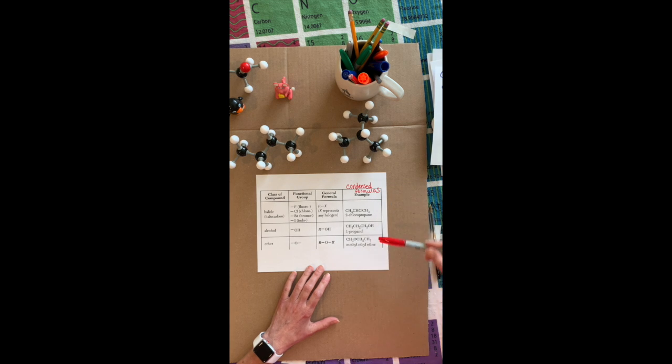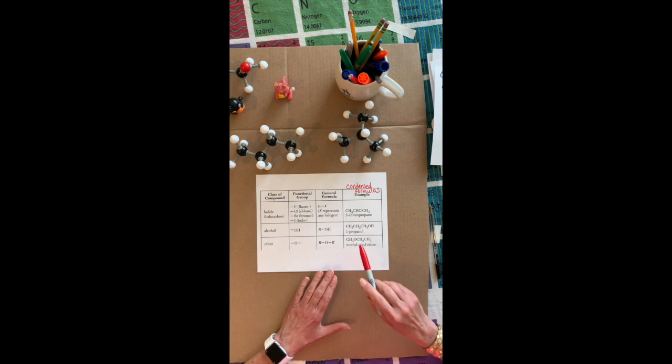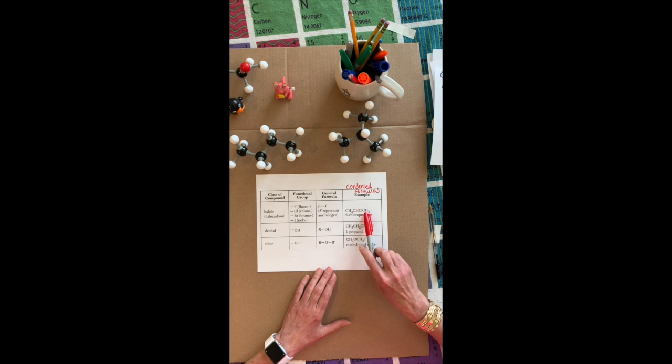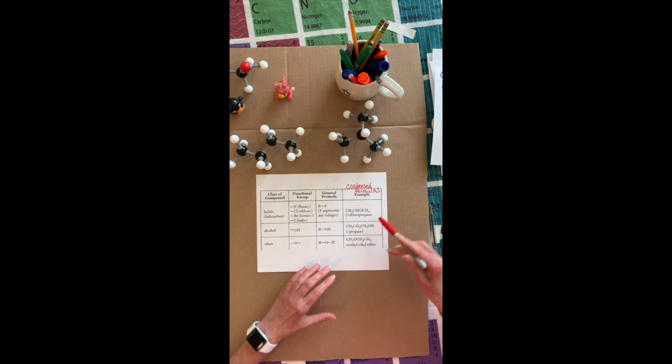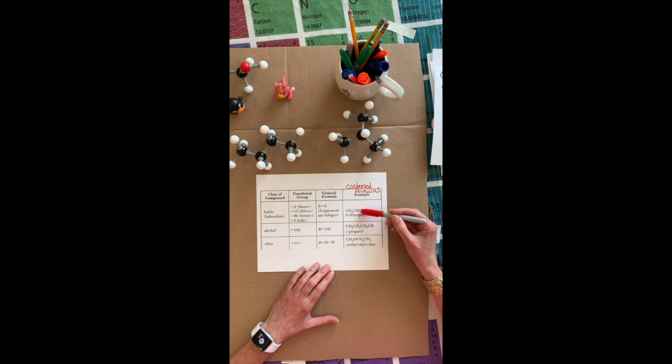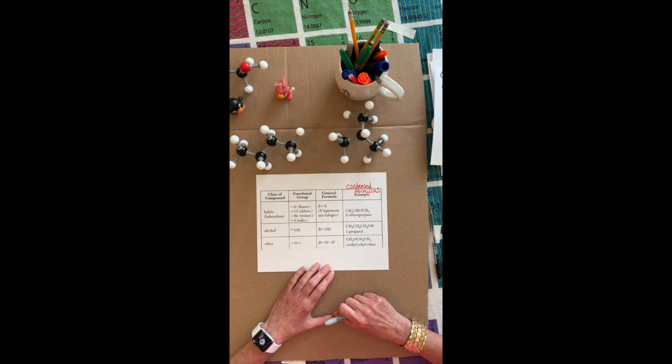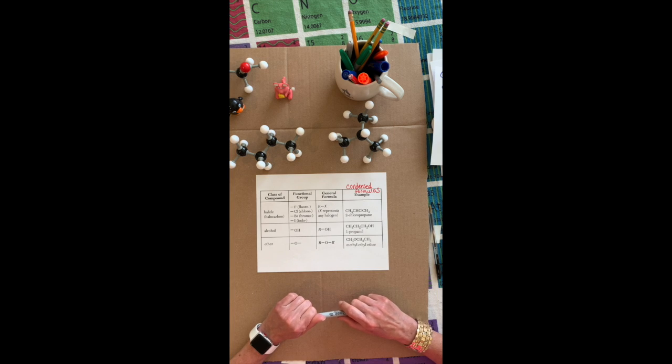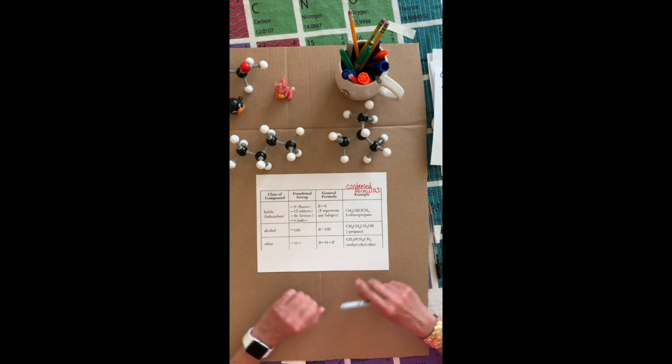And the value of condensed formulas is it separates out the carbons a bit, in this case a halogen, to allow you to see the different groupings of elements in these larger molecules. Again, we will be looking more closely at these in upcoming lessons.